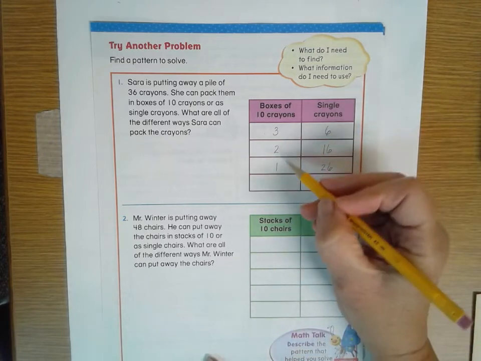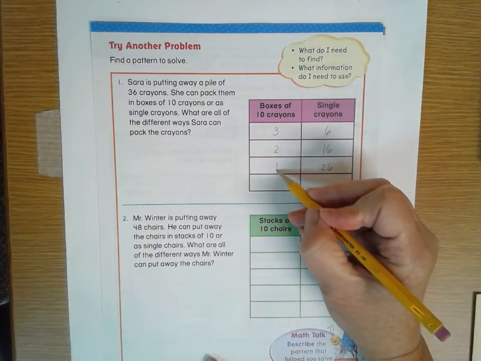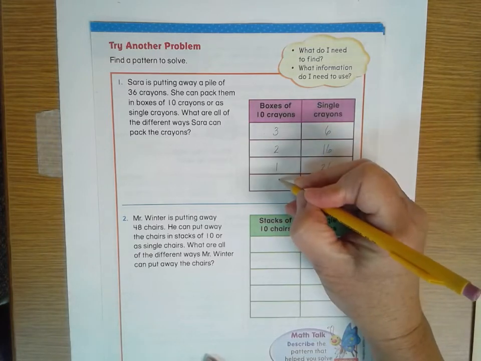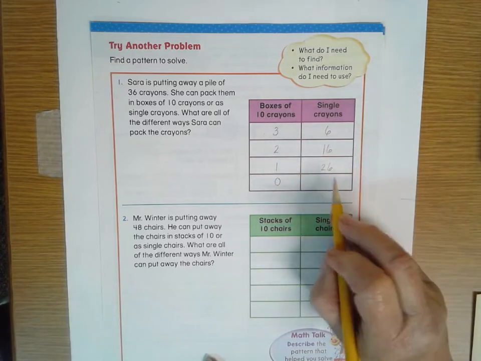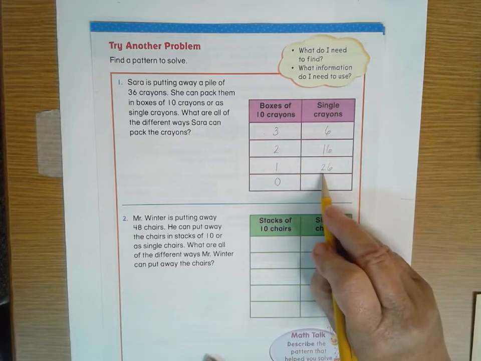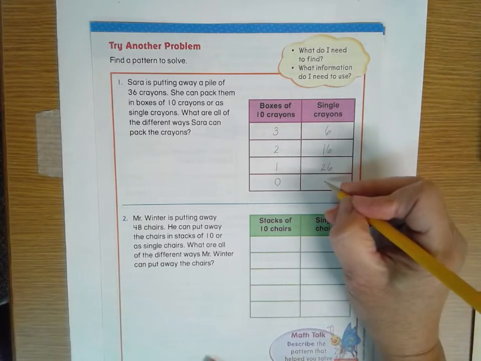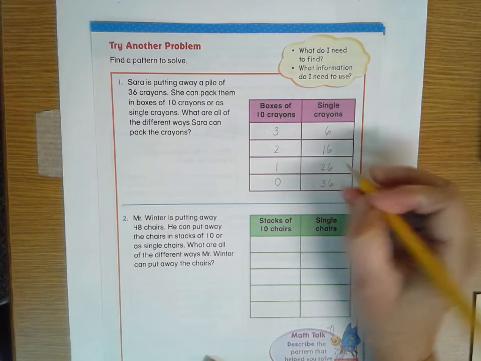So now we have 1 ten left, but we're going to push that over to the ones place. So instead of 1 ten, we won't have any, we'll have 0. And we're going to push that over and give that another 10. So instead of 26, 26 and 10 more will be 36, which is what we started with.